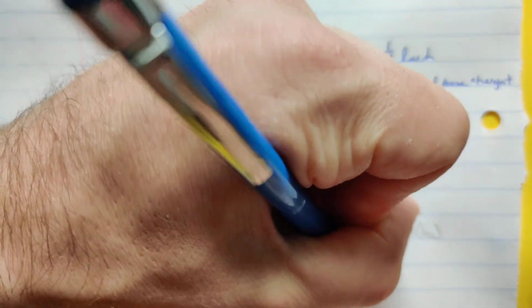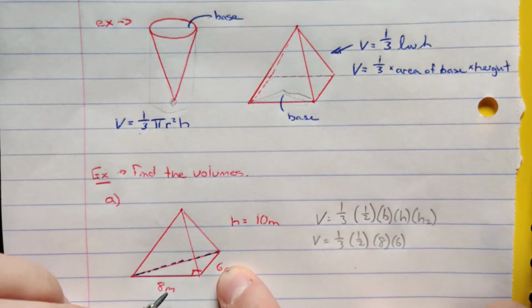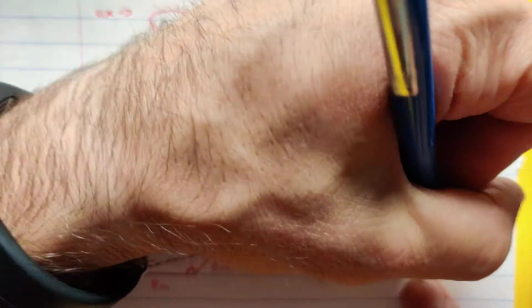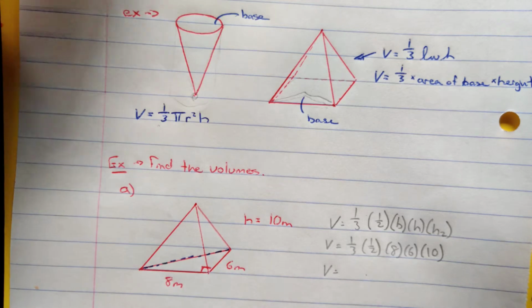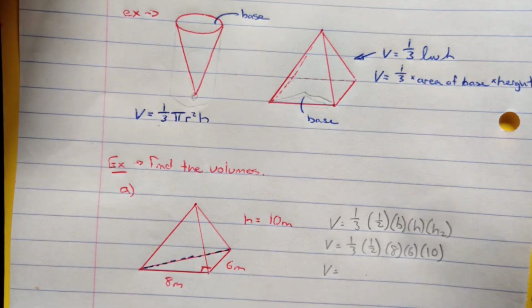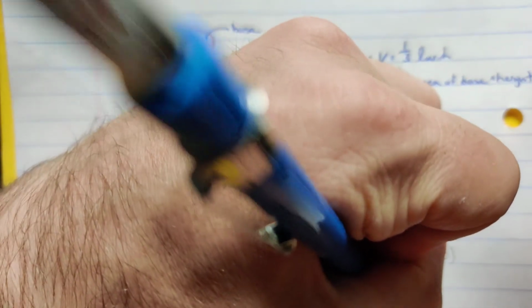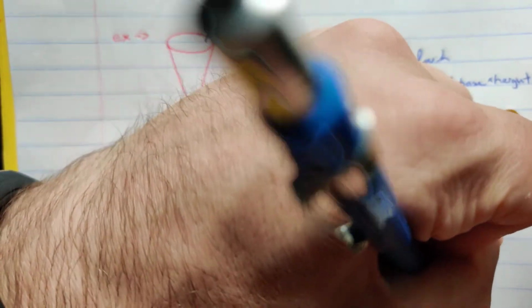So volume equals 1/3 times 1/2 times 8 times 6, because it's just the two legs for base and height of a right angle triangle, times that other height of 10. So now we can plop this all in our calculator. You can do it in one step if you want to, or multiple steps. The fractions again, we can do 1 divided by 3 times 1 divided by 2 times 8 times 6 times 10. And that's going to give us a volume of 106.67 when rounded, meters cubed.